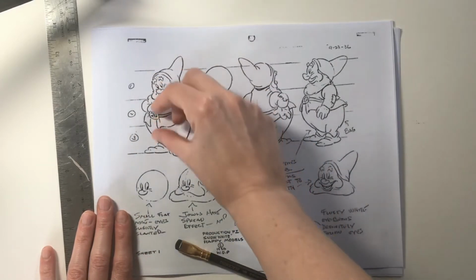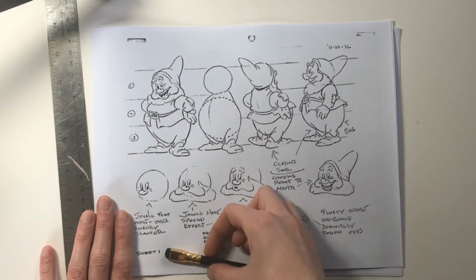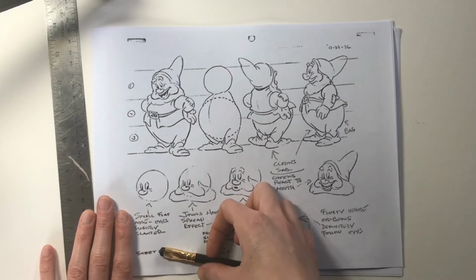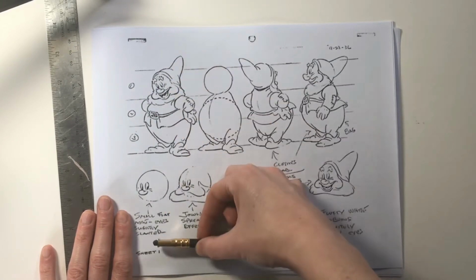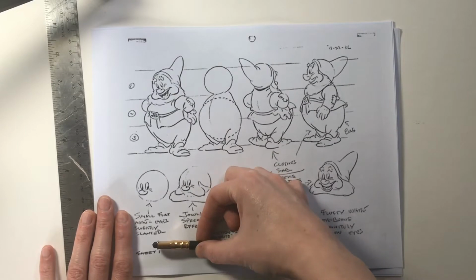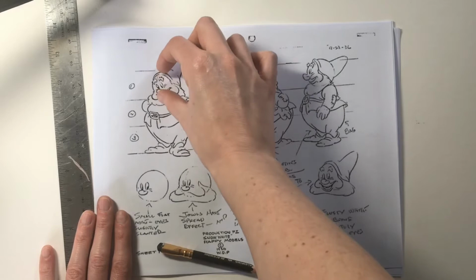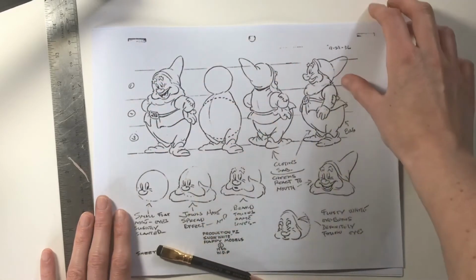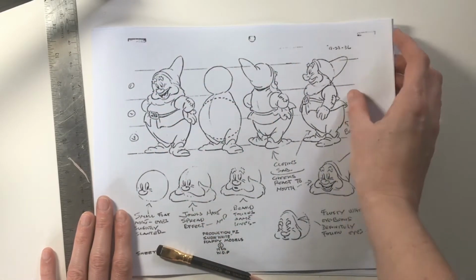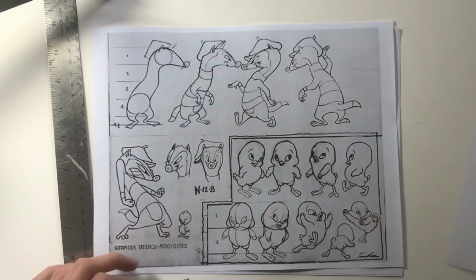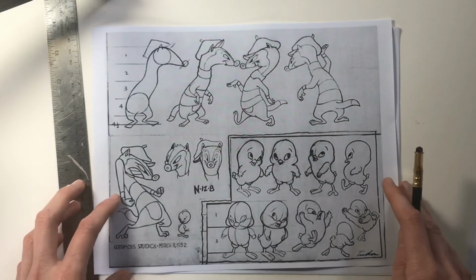You can see he is 3 heads tall, much smaller than a regular person or a normal 8 head tall person, not inch tall. And it makes him kind of cute, having a nice big head. So let's look at some other characters here.